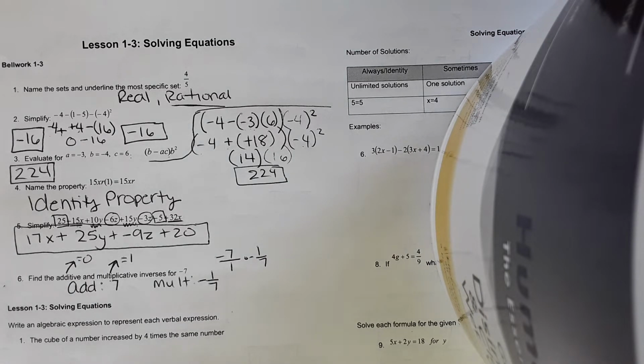Negative 1 over 7? Yes, because you'd want to get positive.